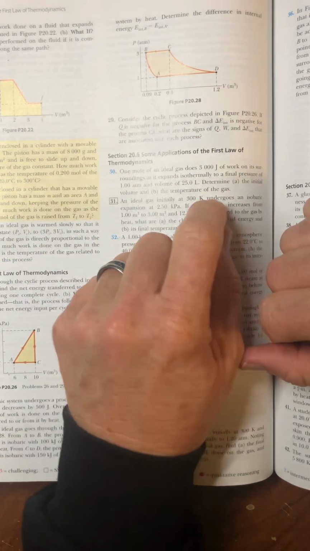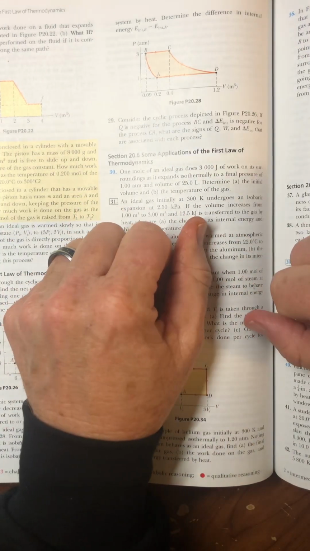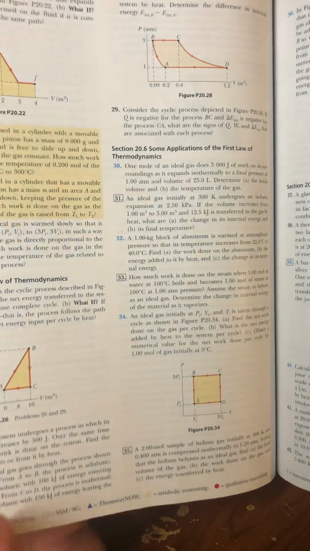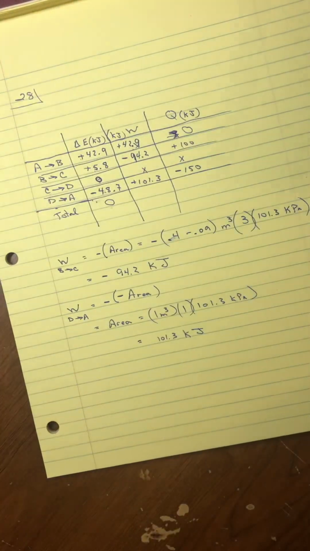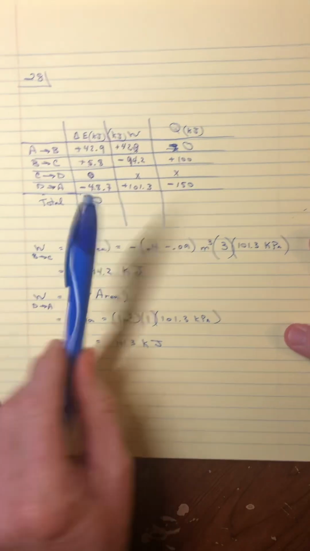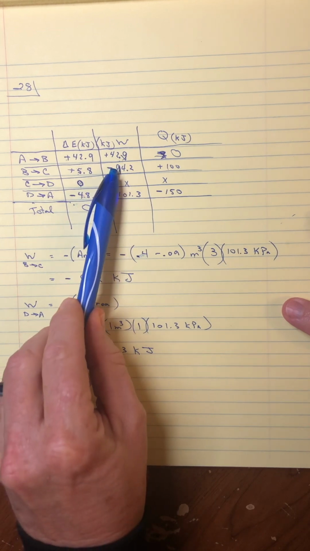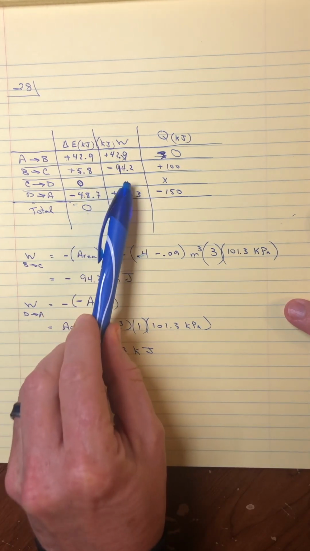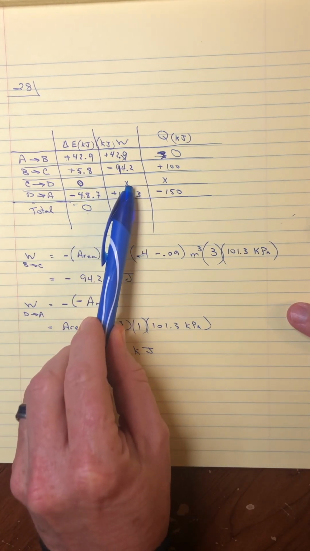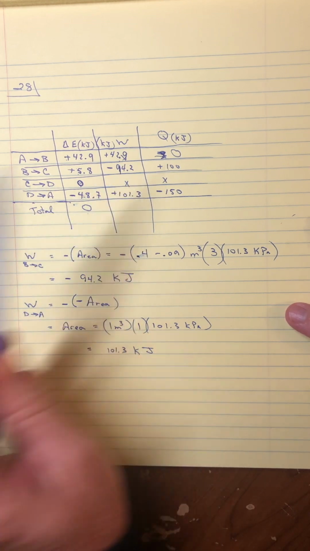B to C should be an expansion, negative work. But D to A is a compression. Okay, so there's positive work. So positive work, negative work, positive work, and I guess that work, because C to D expanded, that would be then a negative.